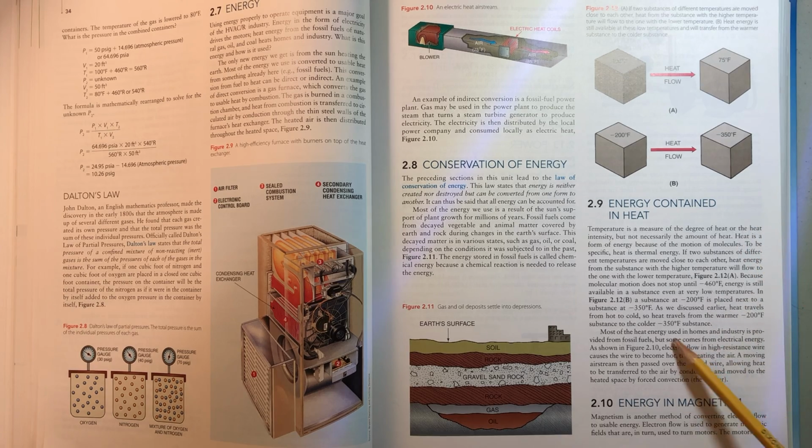Most of the heat energy used in homes and industry is provided from fossil fuels, but some comes from electrical energy, as shown in figure 2-10. Electron flow in high-resistance wire causes the wire to become hot, thus heating the air. So they're running some electricity through the heating element in the wire, and that's causing the air to warm up as it blows over it.